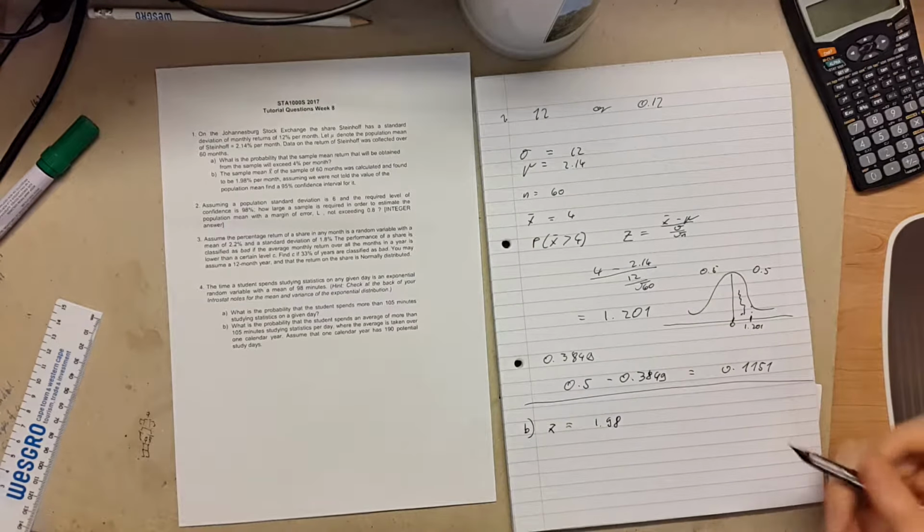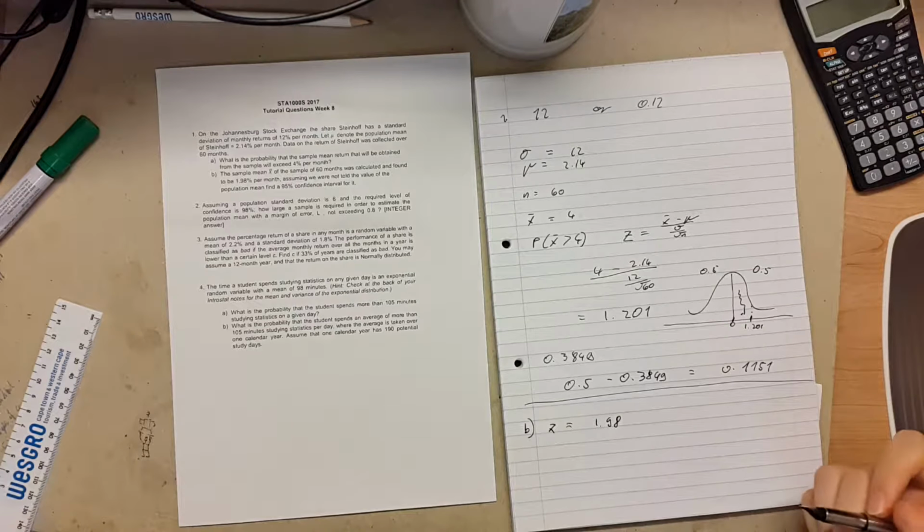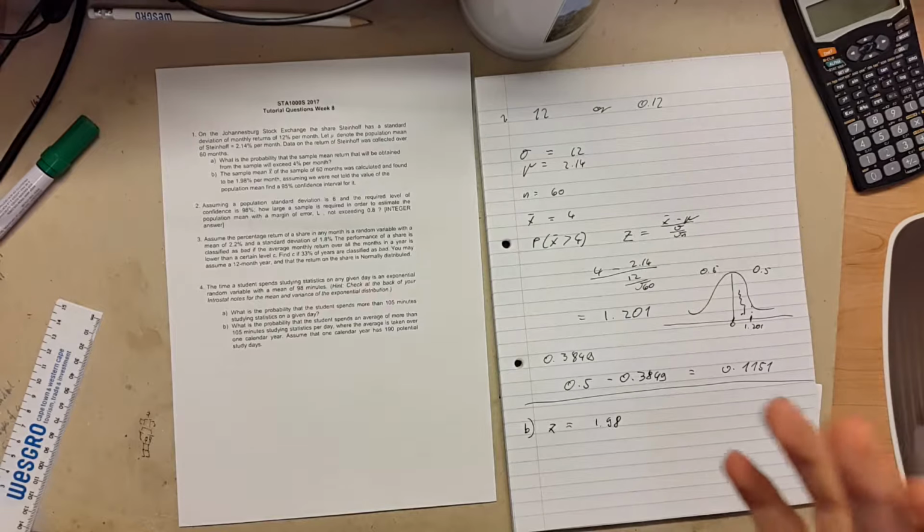What our confidence interval gives us is some information based on our sample mean.